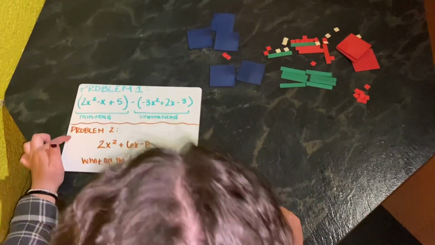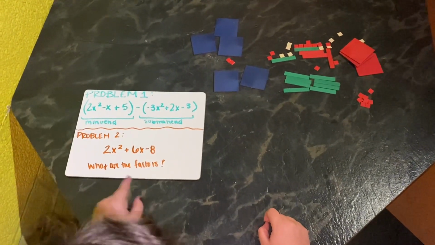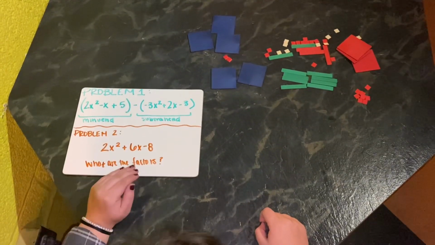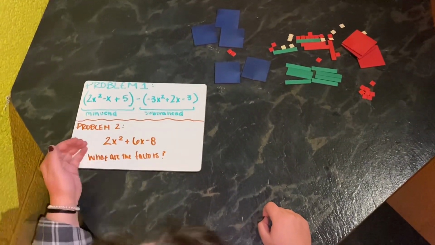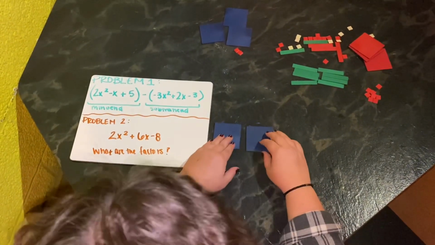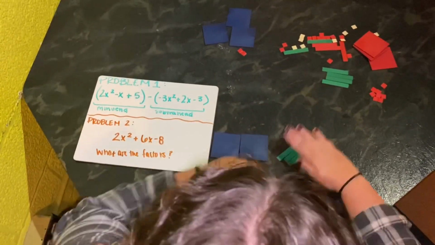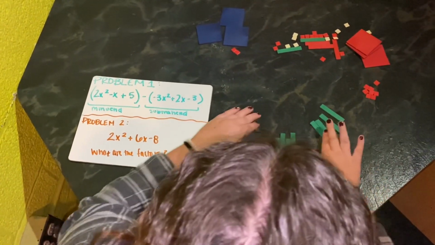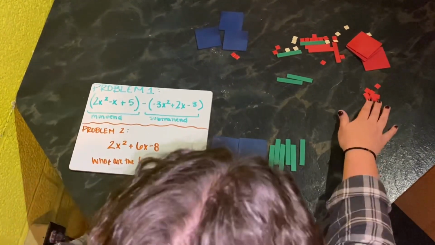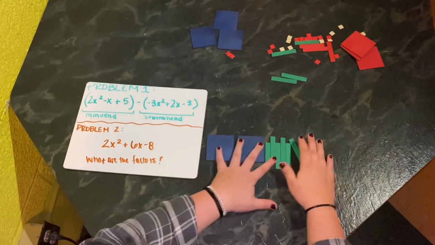Now we're going to do problem 2, but instead of solving the expression, we're going to find the factors. So we're going to find the factors of this expression. But first we must find the algebra tiles. So we know that we need +2x squared. We need 6 positive x's, or 5, 6, and we need 8 negatives. 2, 3, 4, 5, 6, 7, 8.